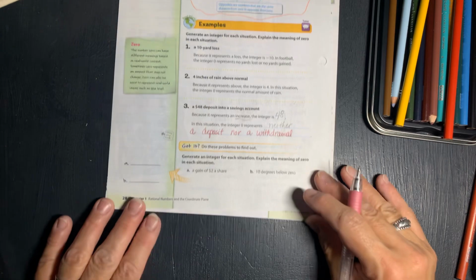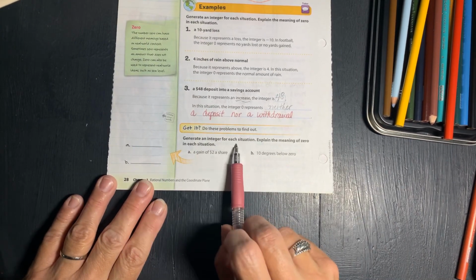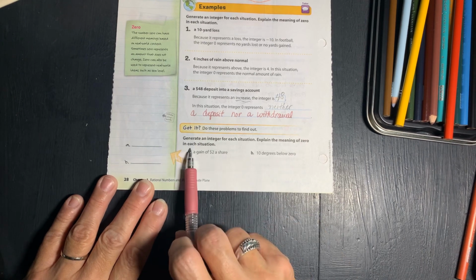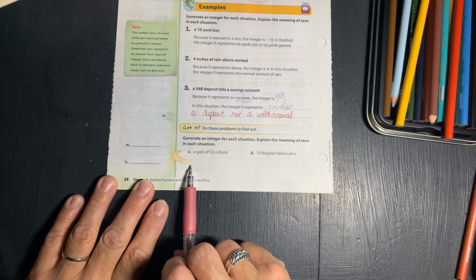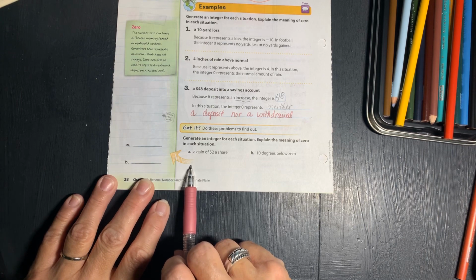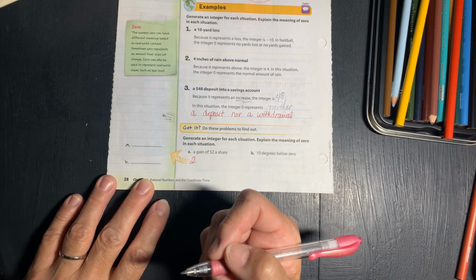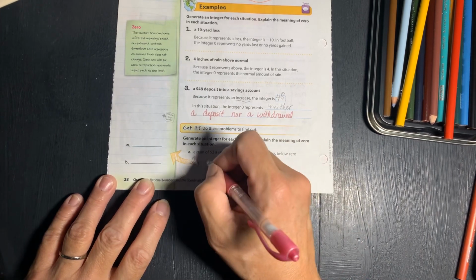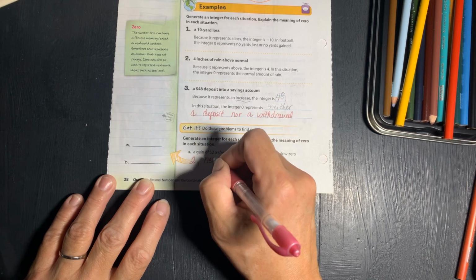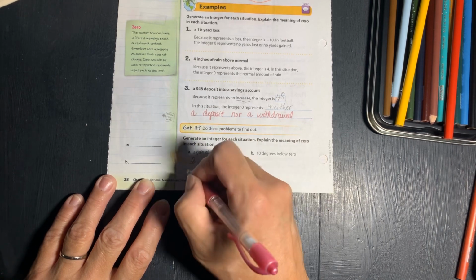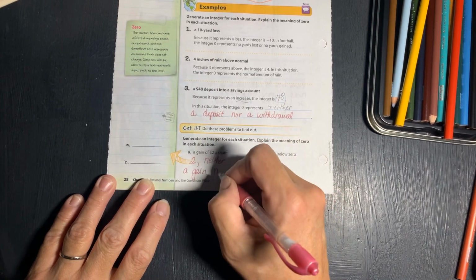Okay, so looking at these, it says generate an integer for each situation. Explain the meaning of 0. So here you've got a gain of $2 a share. That's going to be a +2, and the meaning of 0 would be neither a gain nor a loss.